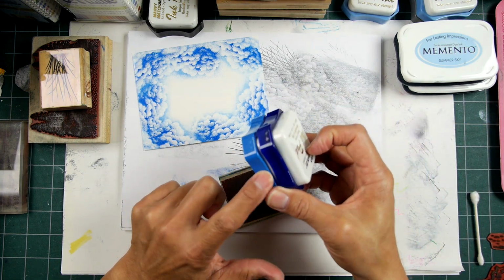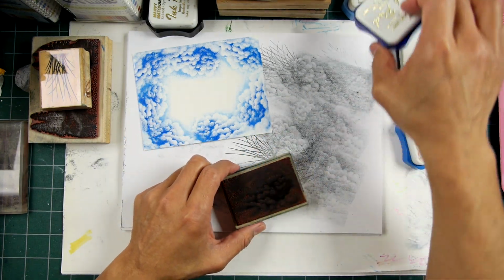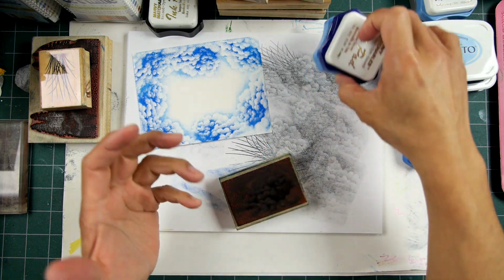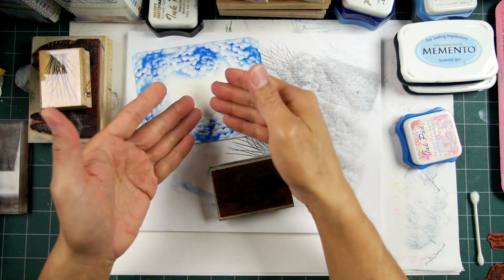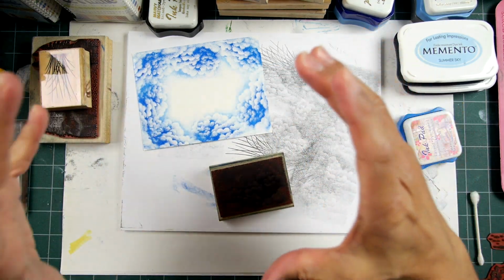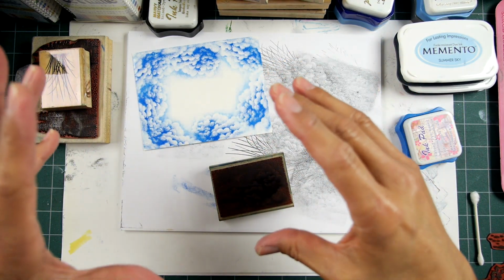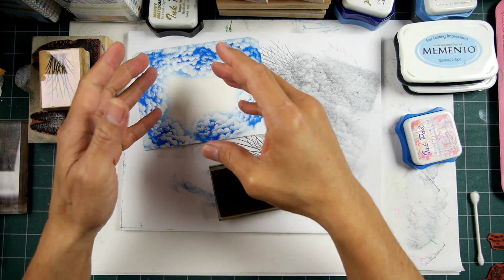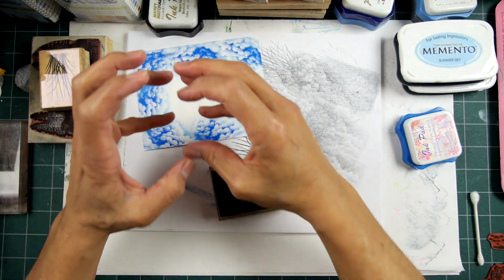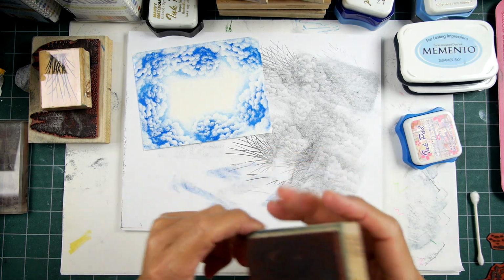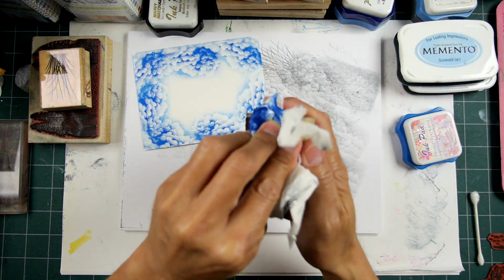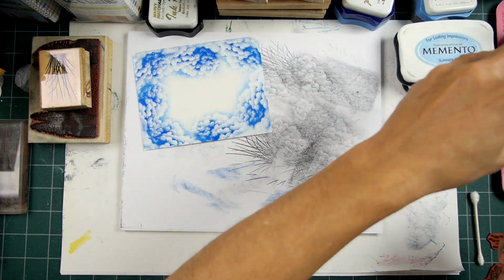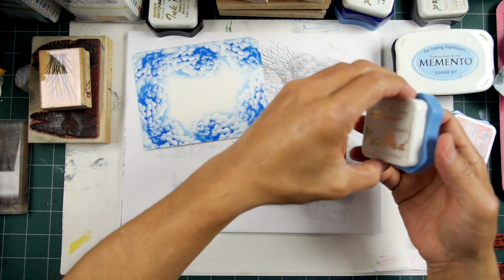We can go with a lighter blue like this, or we can go with an even lighter one like this. It just depends how far back into the piece we want this next cloud, the inner clouds, to seem. So it looks like we're lying on our back, looking up at the sky, and there's this opening in the sky, and it has a deeper space to it. So let me wipe off my stamp.